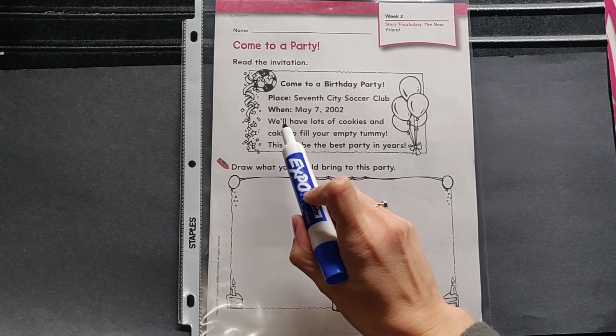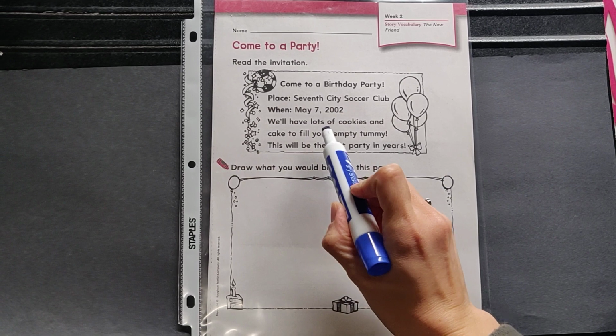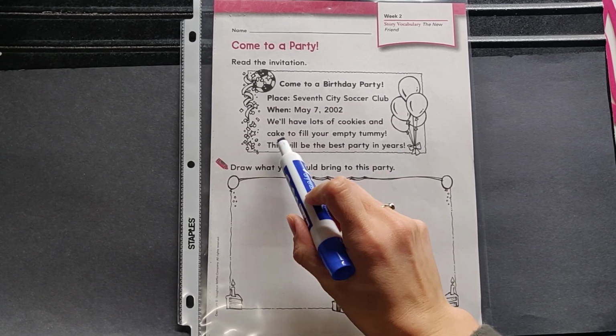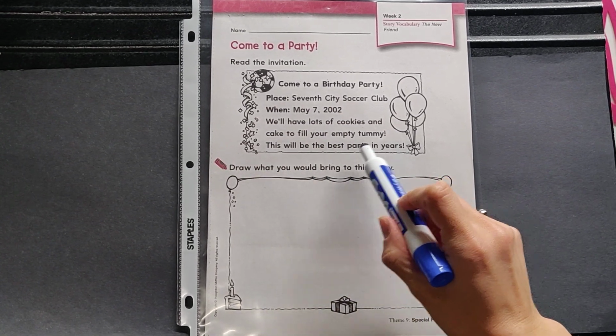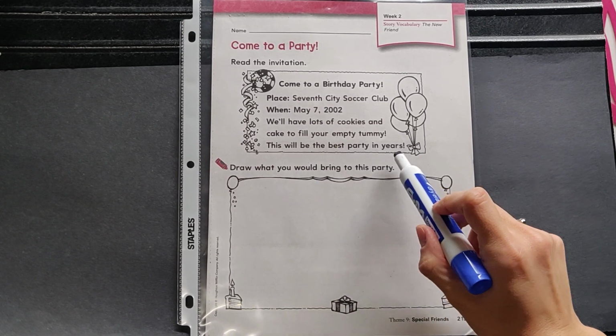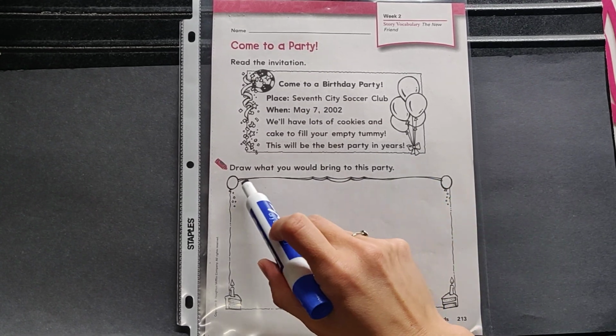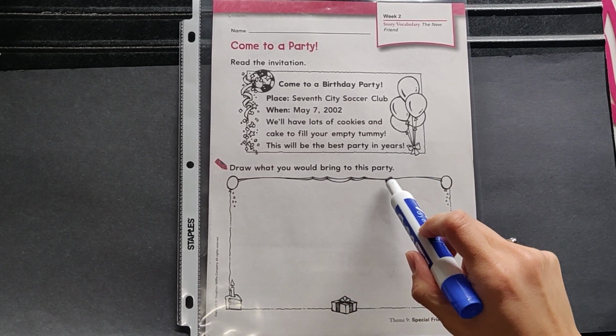But here's what they say for this party. We'll have lots of cookies and cake to fill your empty tummy. This will be the best party in years. Draw what you would bring to this party.